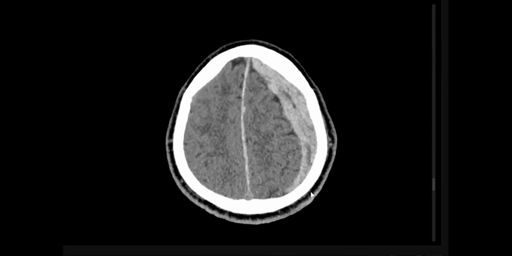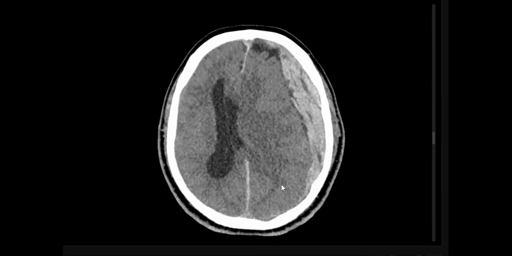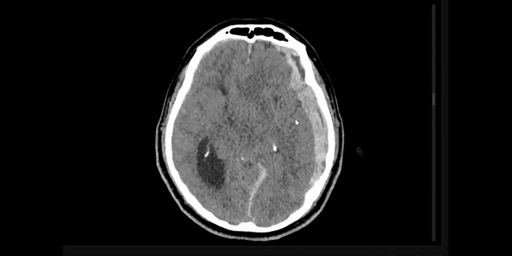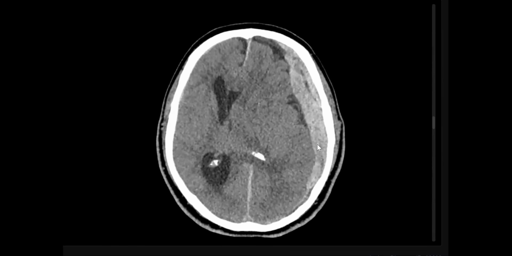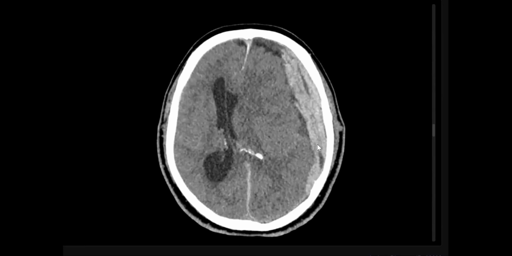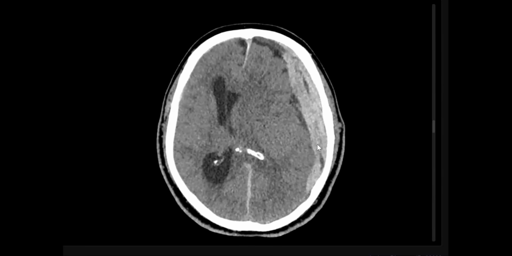Excellent. And you told me about the extension and some of the mass effects. Continue. Yes, the mass effect: I can see that there is severe compression onto the left lateral ventricle.